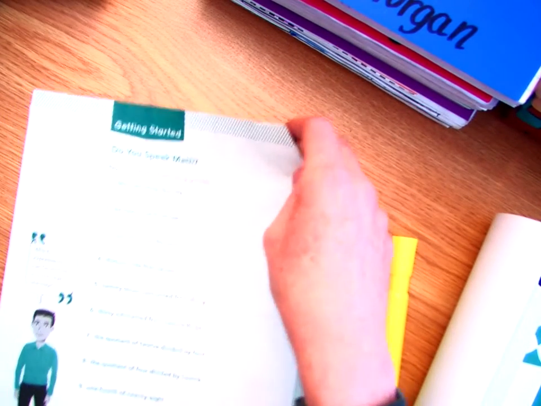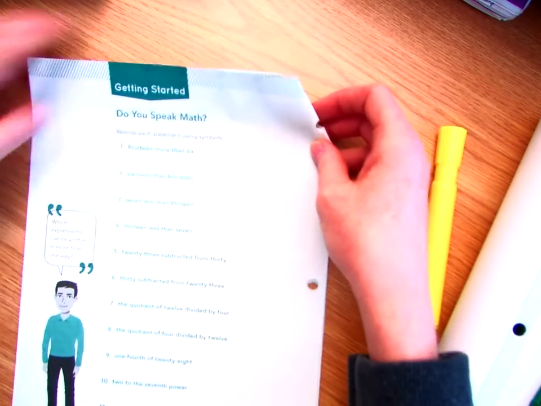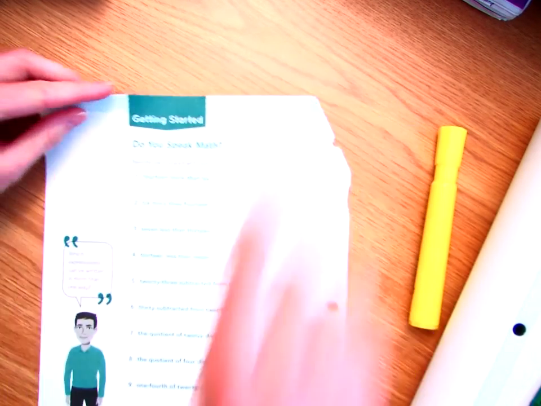Welcome back, students. Now we're going to begin the Getting Started section. Do you speak math? Rewrite each statement using symbols.